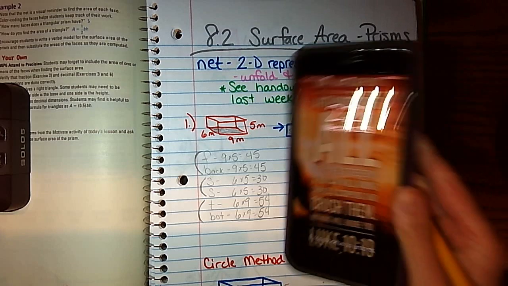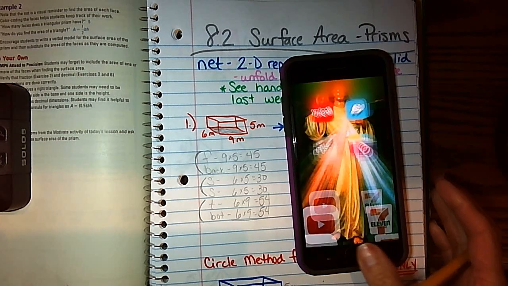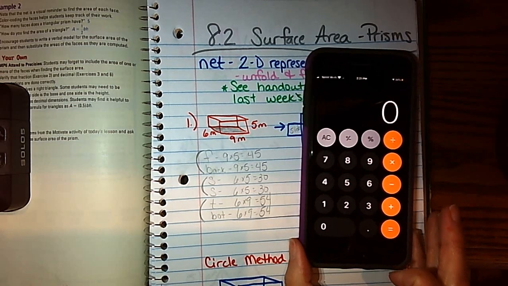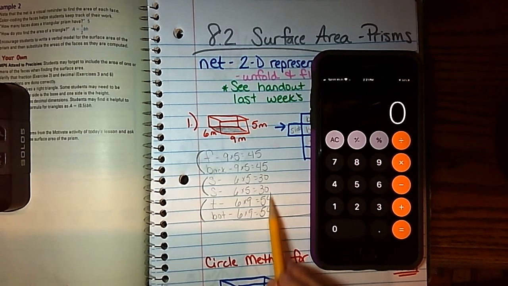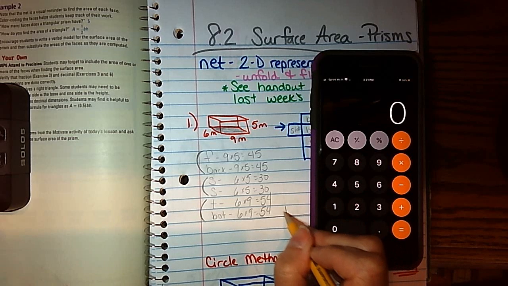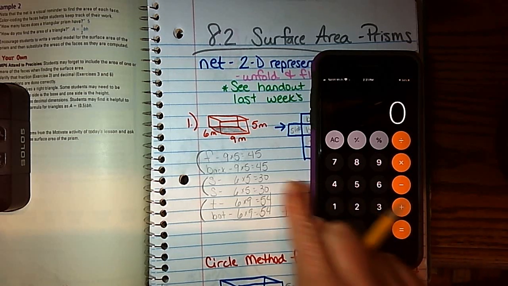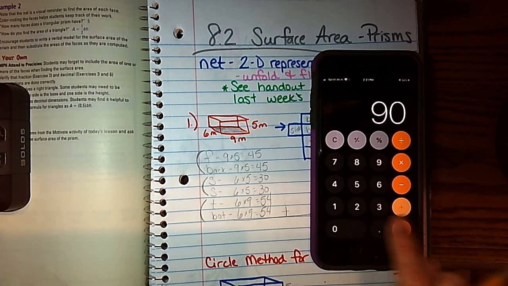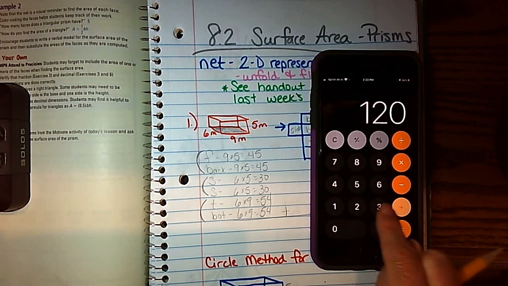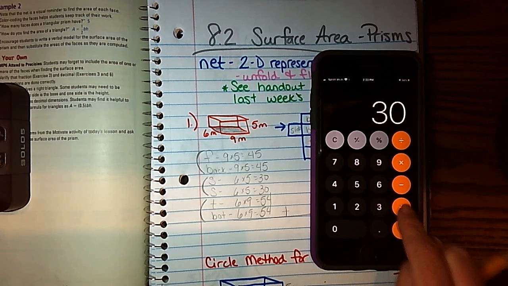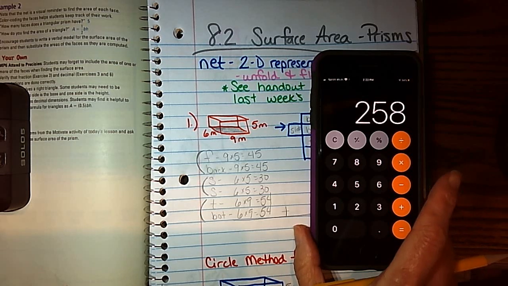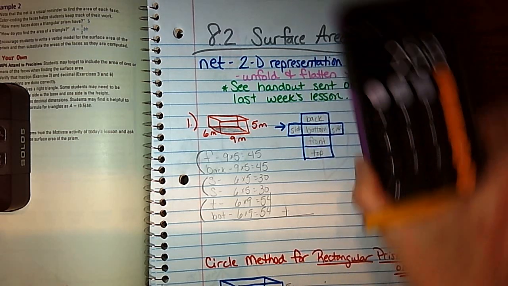Okay, so now I know y'all have calculators, so feel free to get a calculator out, and then all you have to do is add up all these sides. I'm just going to put my plus sign over here. So that would be 45 plus 45 plus 30 plus 30 plus 54 plus 54. 258 would be my answer.